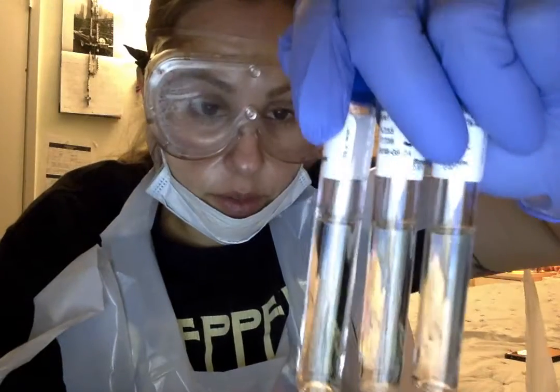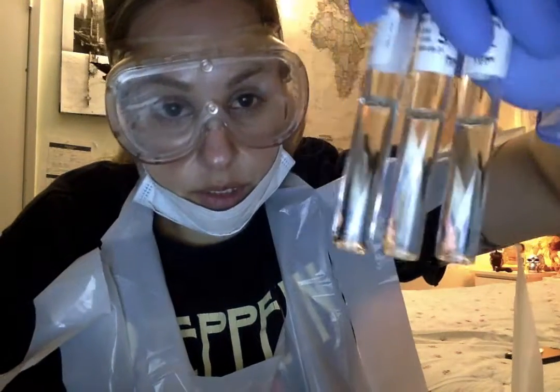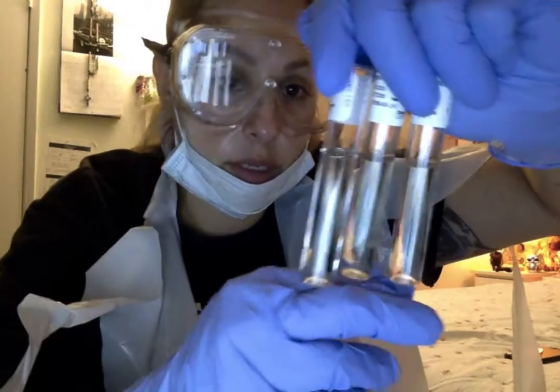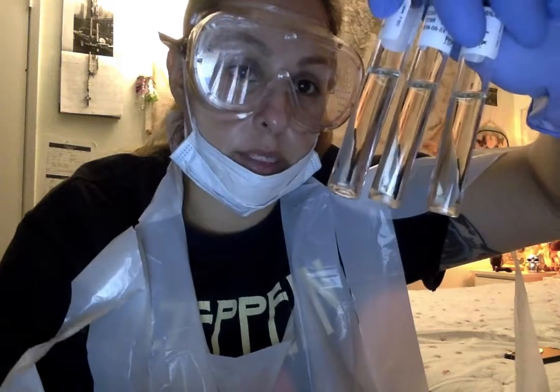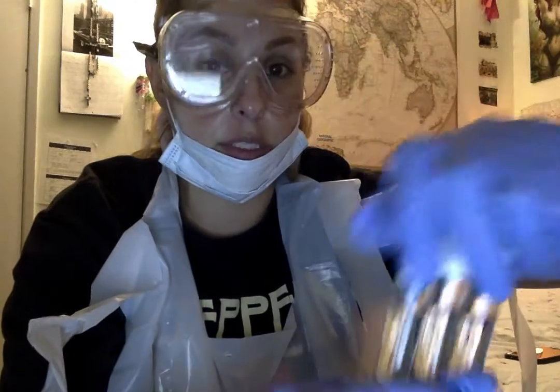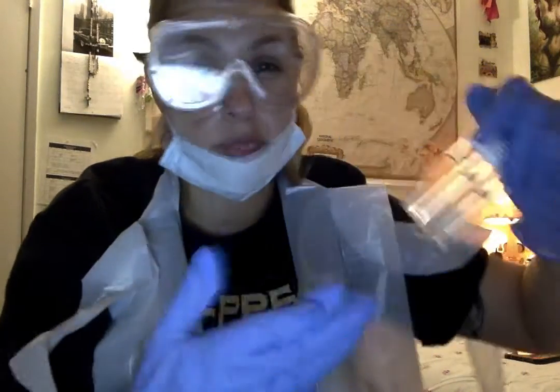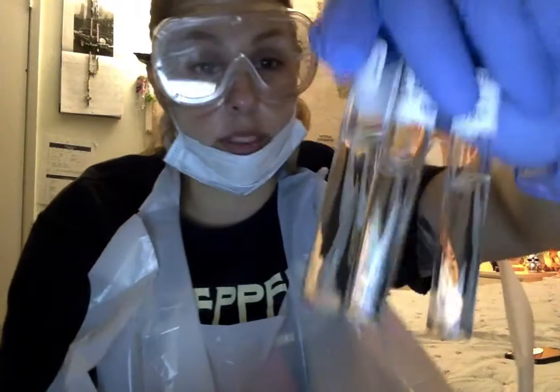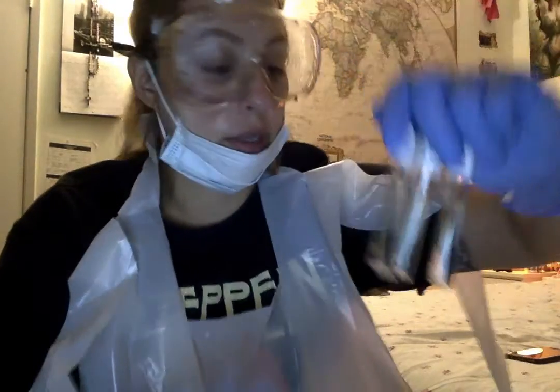On these ones, let's see, I'm just going to hold them up here. As you can tell, they're all pretty clear. So these all tested, as far as I can see, negative. I did actually let all of my cultures incubate for 48 hours. I tried 24 hours and I didn't see much change, so I tried 48, but still not much change as far as these go.